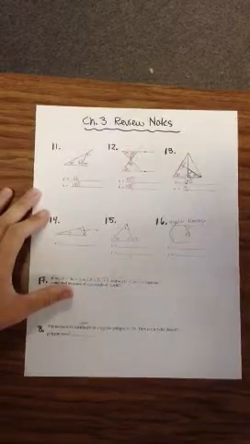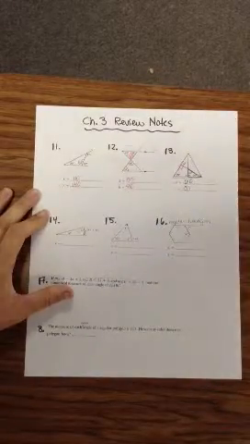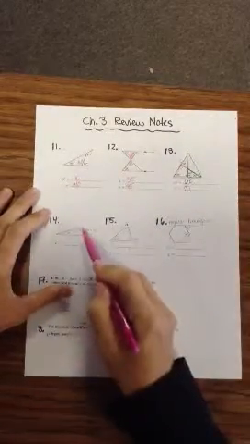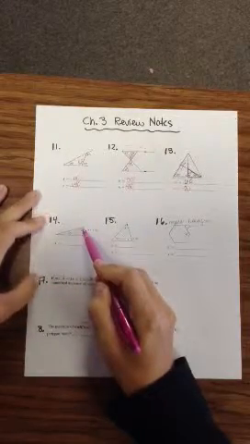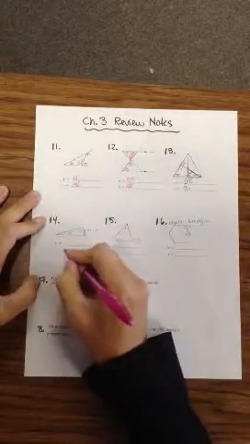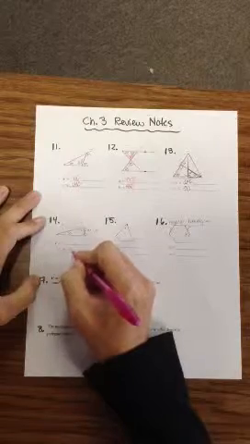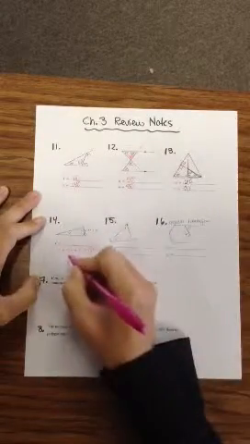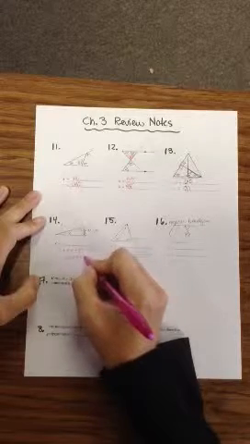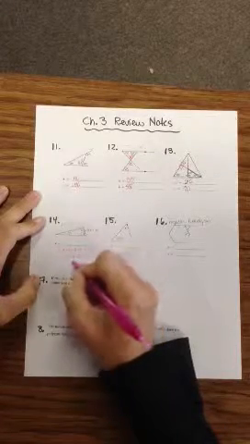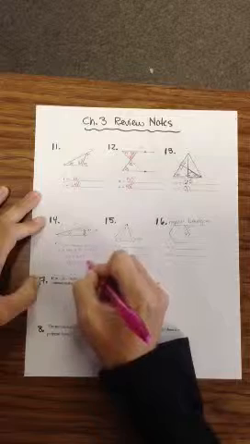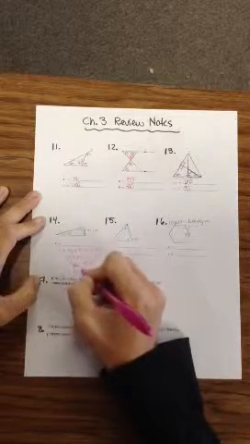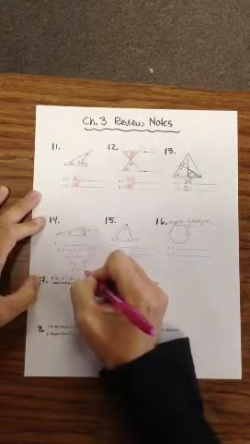Okay, for number 14, what we need to do is we see that that angle is marked as 90, so that means there's 90 degrees left in our triangle. So x plus 4x plus 5 must add to those other 90 degrees for the triangle. So 5x plus 5 must equal 90. Subtract the 5 over, so 5x equals 85. Divided in, it's going to come out as 17.